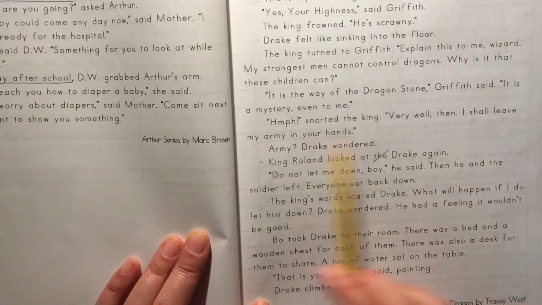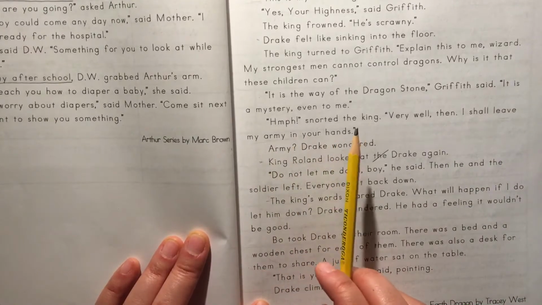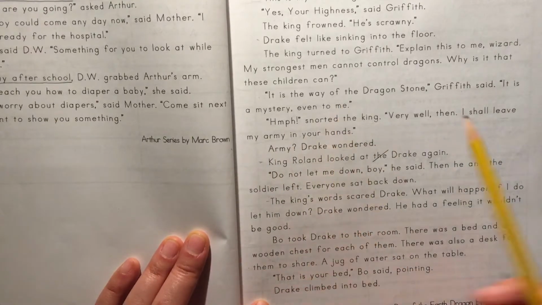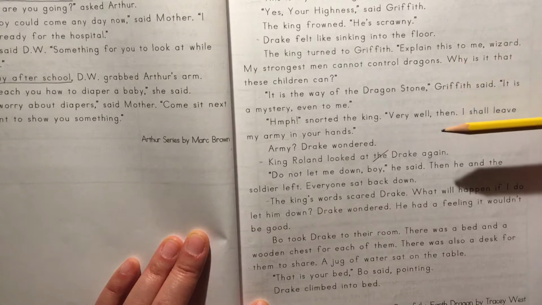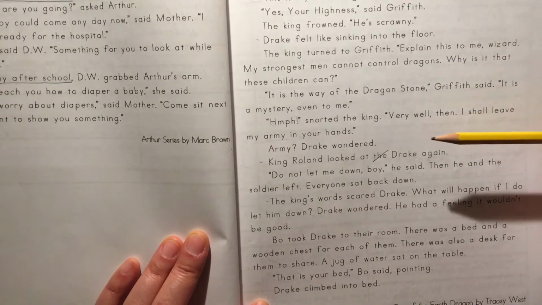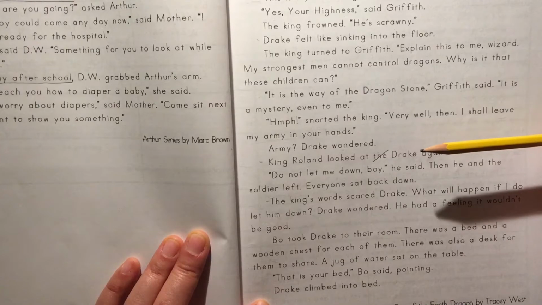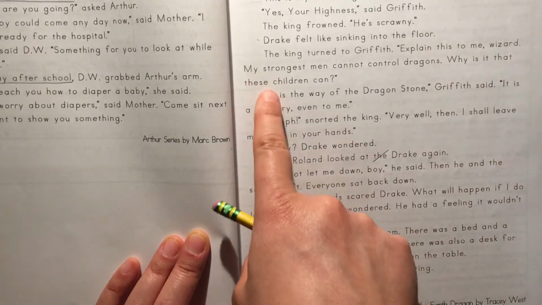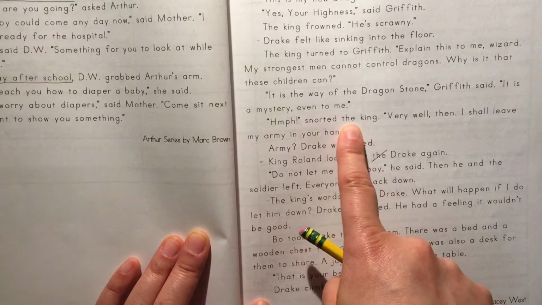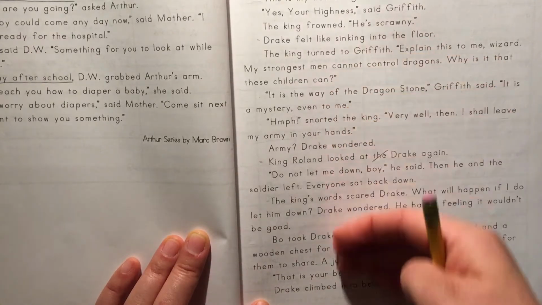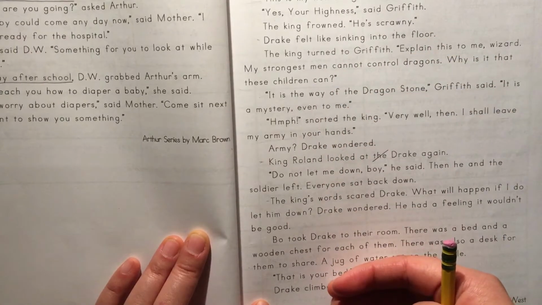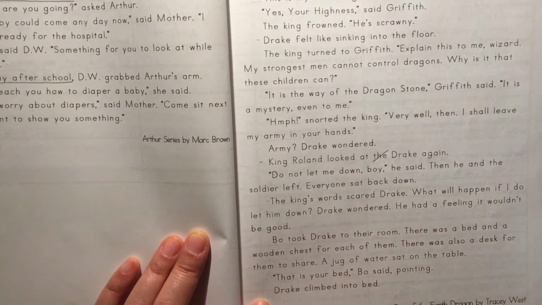Very well then, I shall leave my army in your hands. Here's the king responding to Griffith. So each paragraph, it's a different character speaking. When writers show a conversation between characters, separate it into different paragraphs like this. It helps guide the reader through the story and makes it easier for the reader to understand who's talking and what's happening in the story.